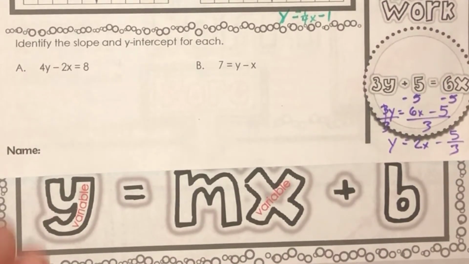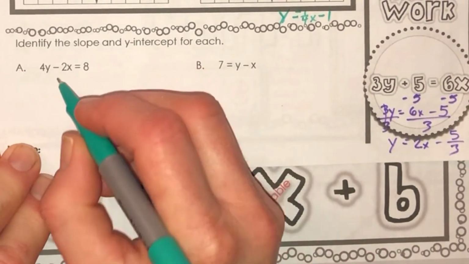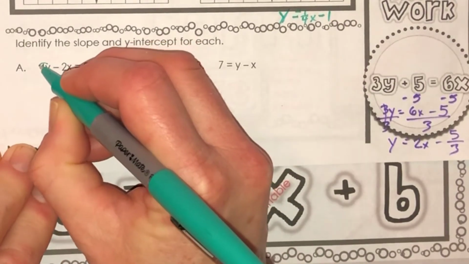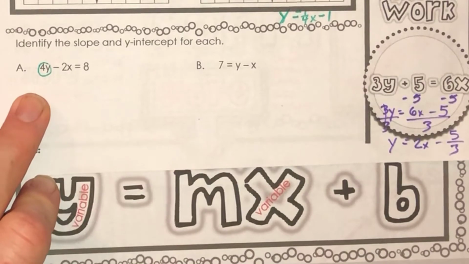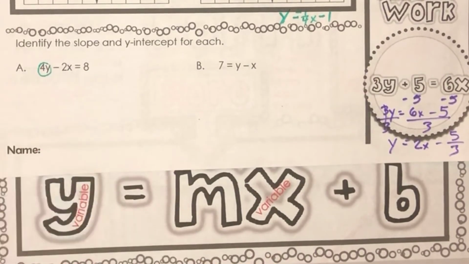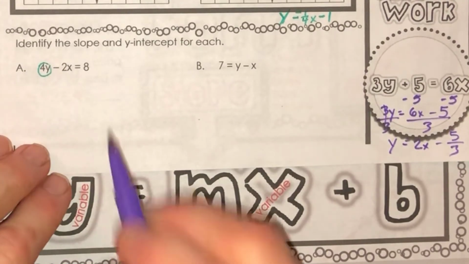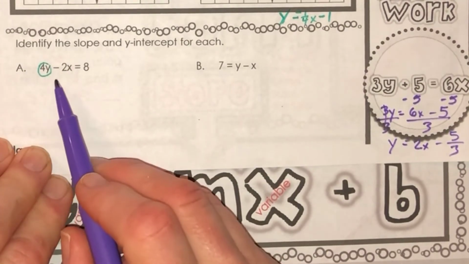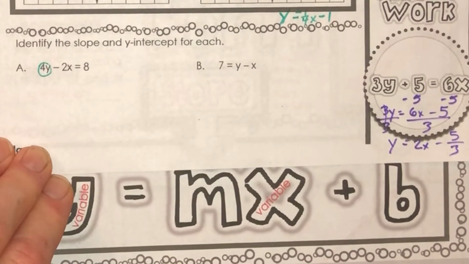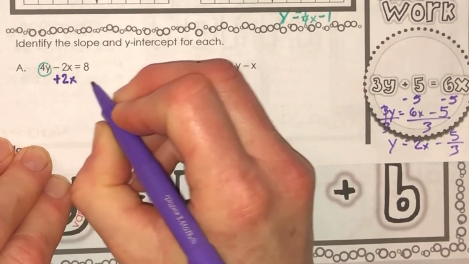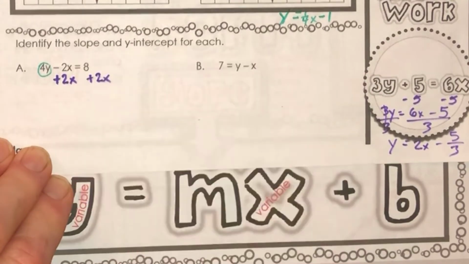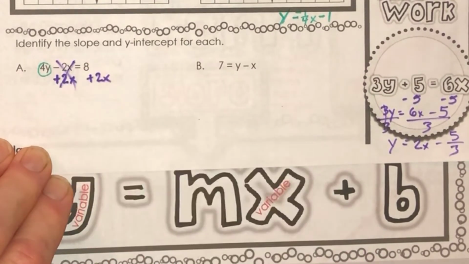So, right now as it stands, well, we've got 4y. Before we can get the y all by itself, we need to get the whole term by itself. So let's focus on getting just the 4y term by itself. It has a -2x with it, so we need to add 2x to both sides. Now that is gone, yay.